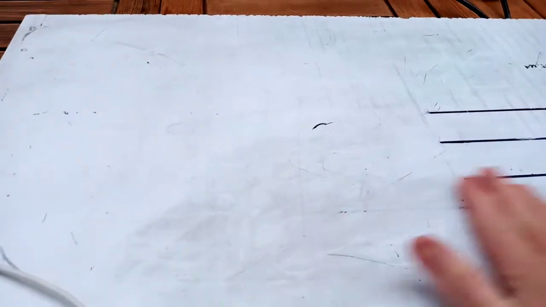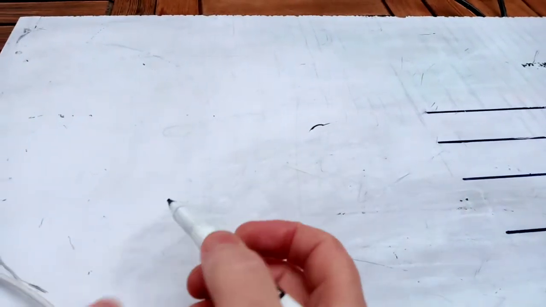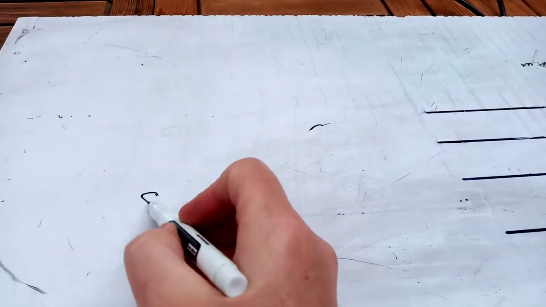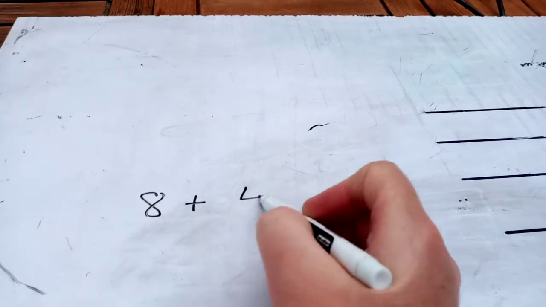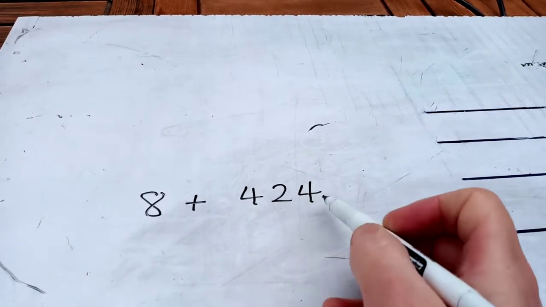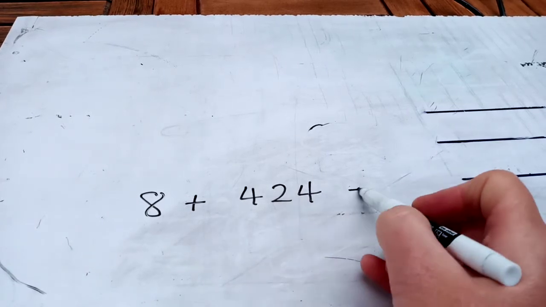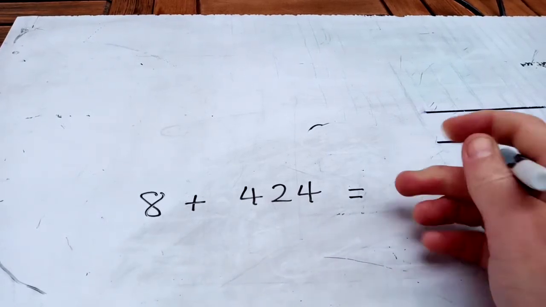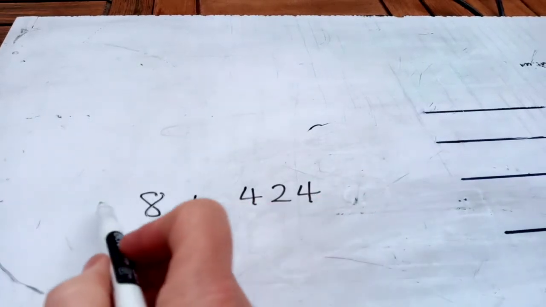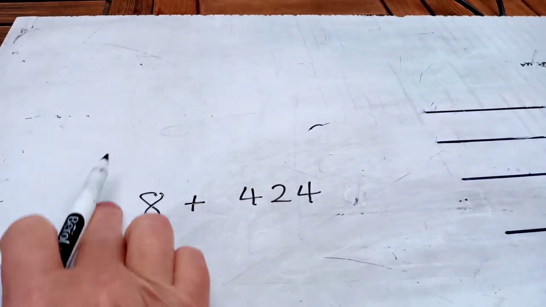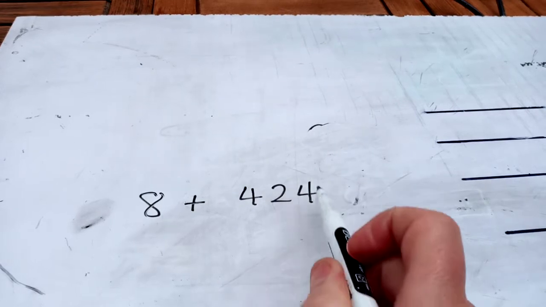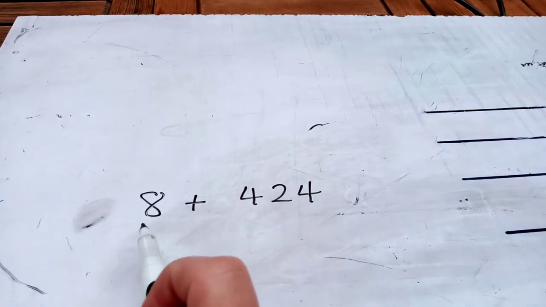So that first calculation was, I'm going to go for this one, 8 add 424. It doesn't matter that my largest addend is there. It also wouldn't matter if my equal sign was at the front. It can be at the beginning. So my calculation is this. Sometimes we call calculations number sentences.